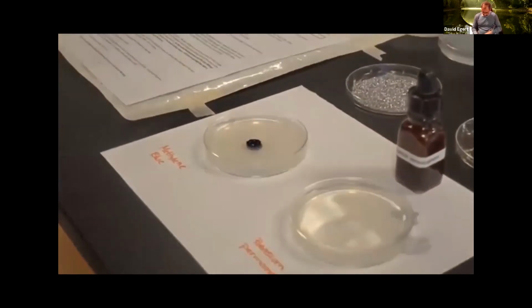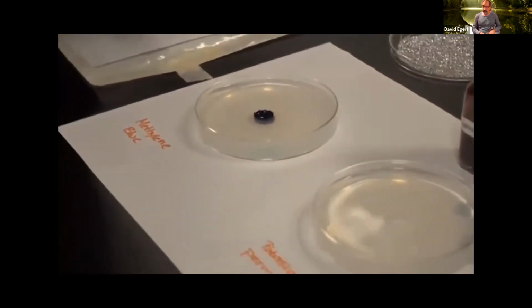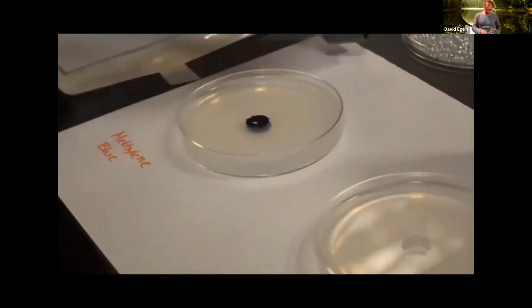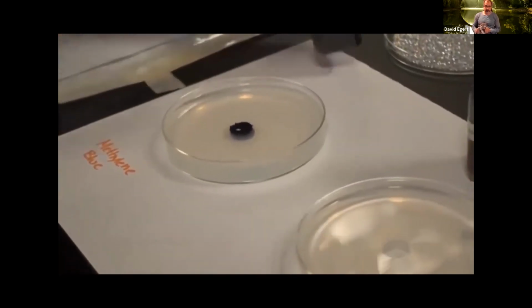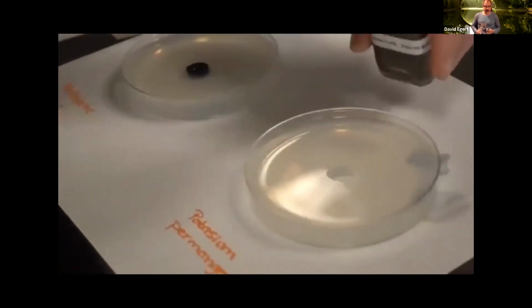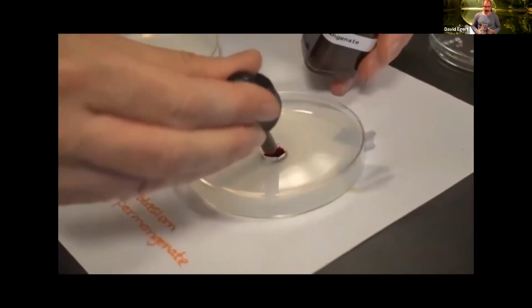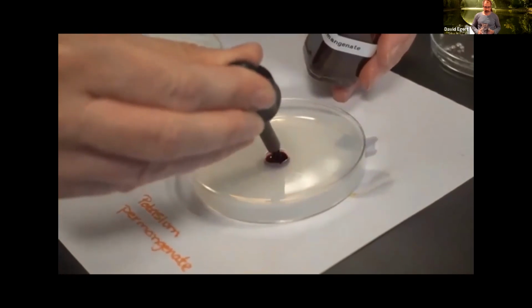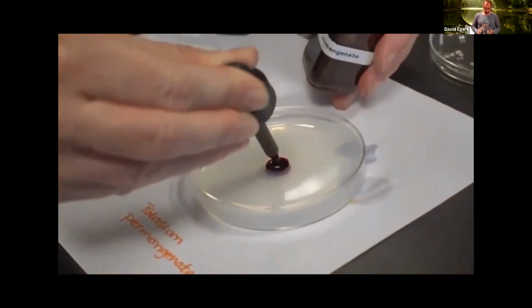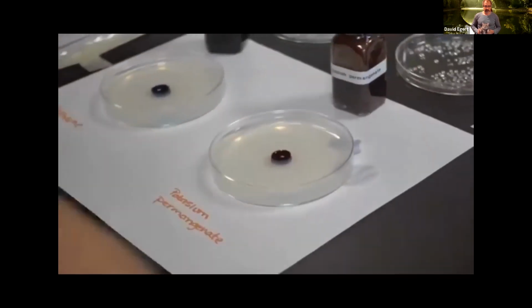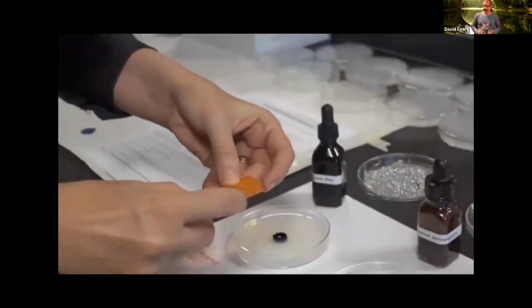Make sure, and you might have to come back and just make sure that it's topped off. So if it goes too low, you might want to add a few more drops. And we're also going to do our potassium permanganate. And when you measure after a half hour, of course, we're going to use the metric system.